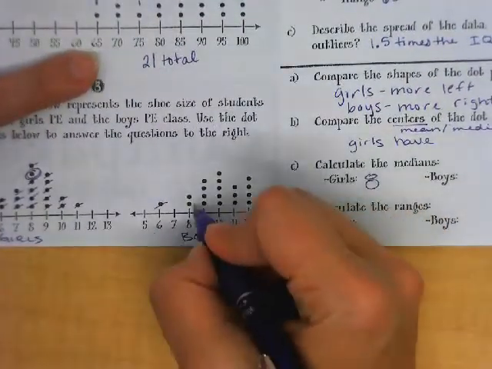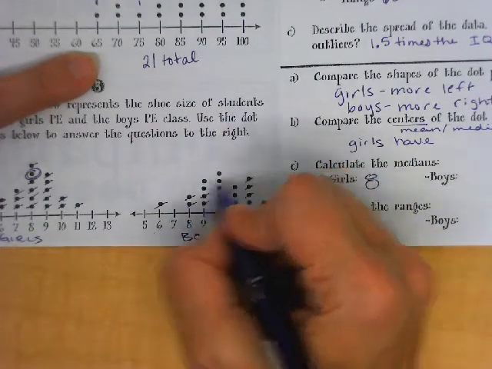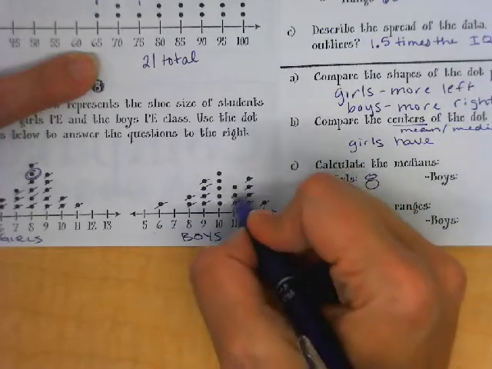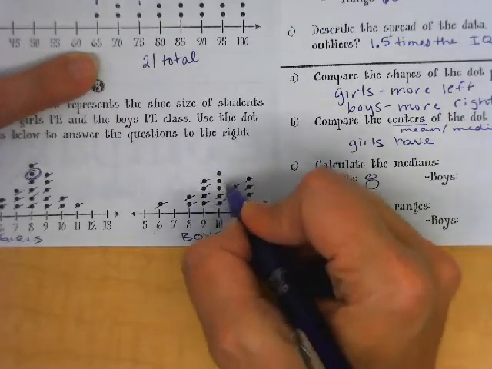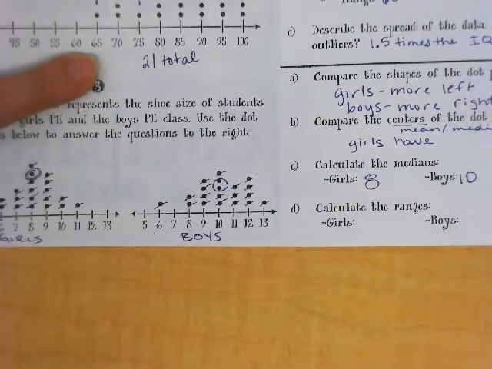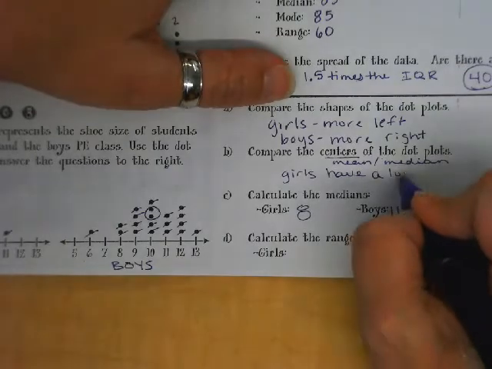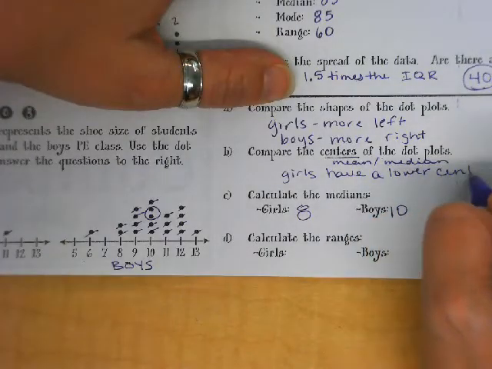High, low. High, low. Keep going. It's 10? I think so. So what could we say? The girls have a lower center.